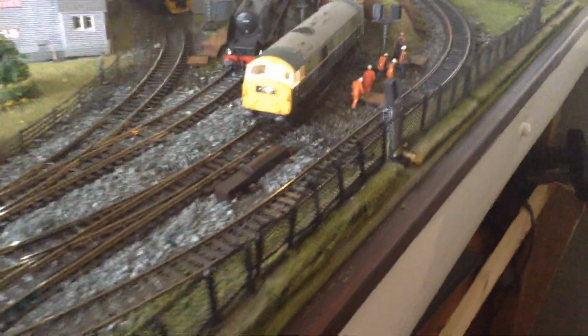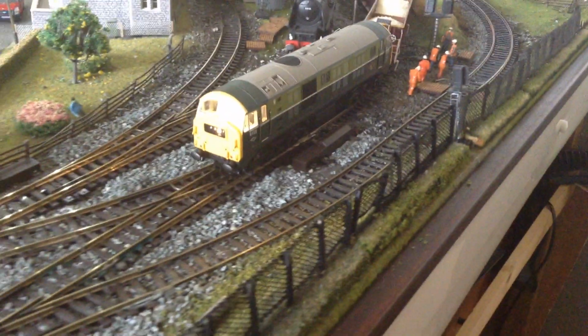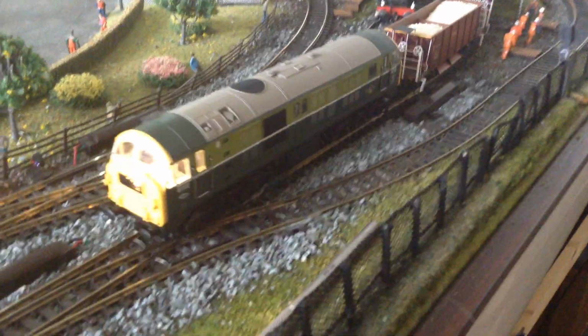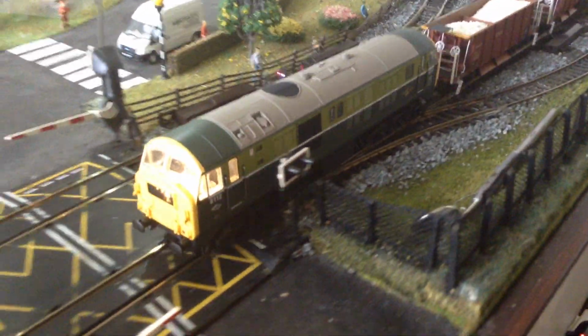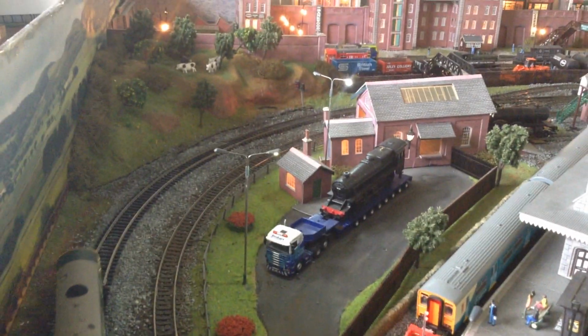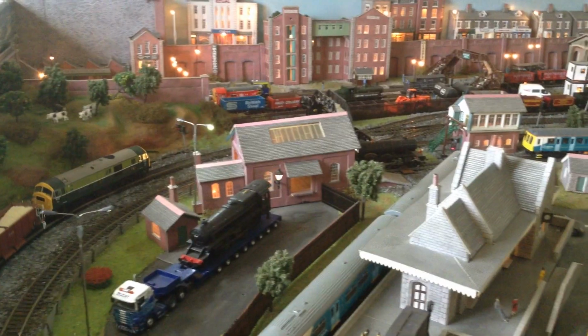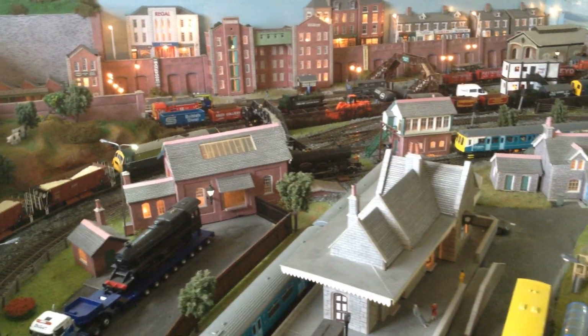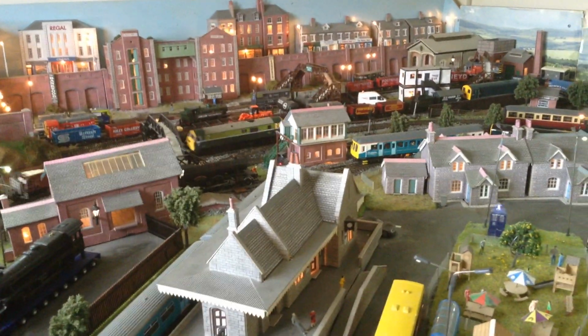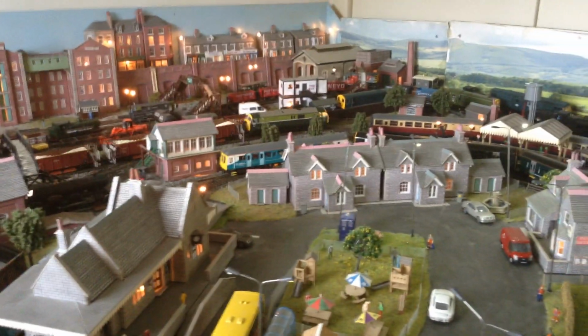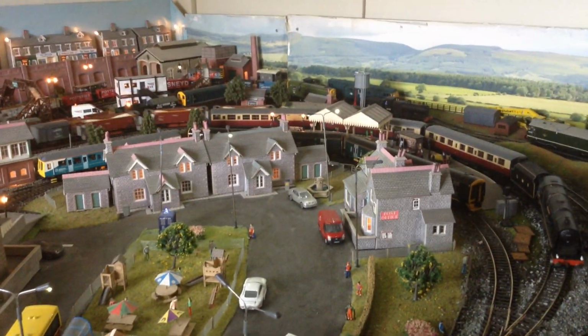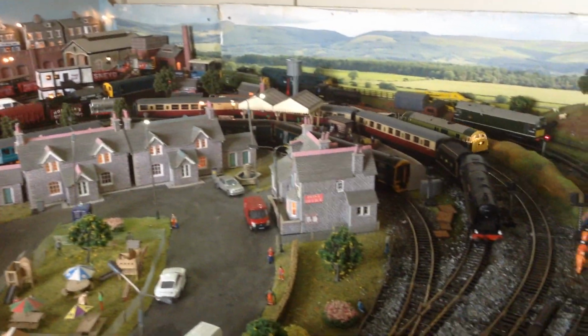As I said before, this model is absolutely beautiful. The detail is superb. This is one of the Dapol Class 29s. Now we'll start to build up as it goes on there. There it goes. And we'll do one more loop and then it'll stop. And see what happens after that. Here it comes again.